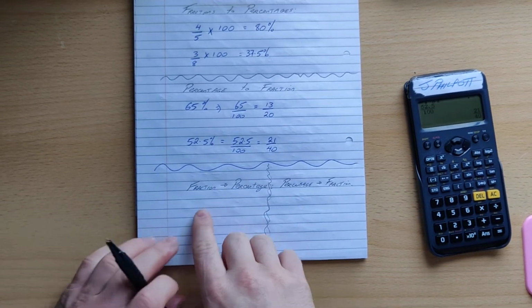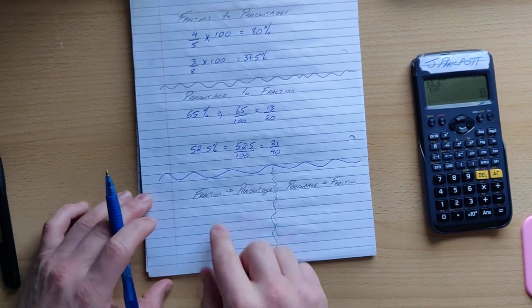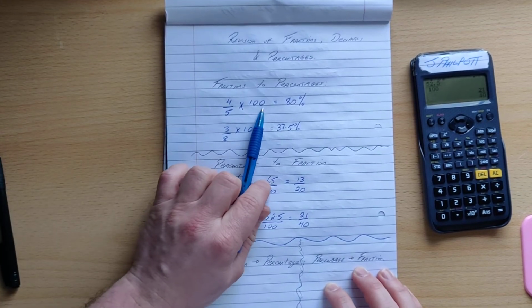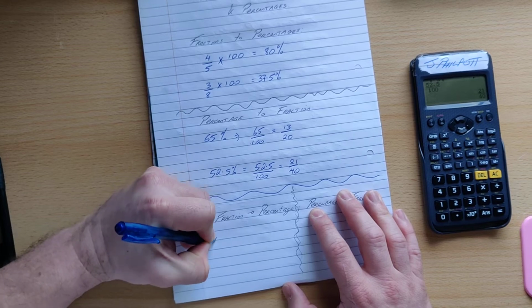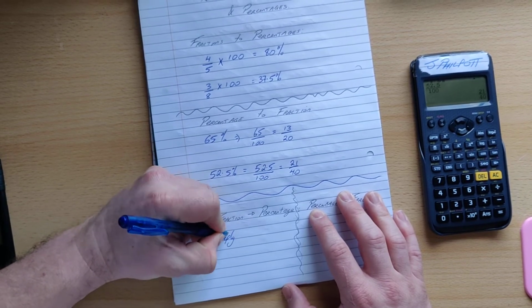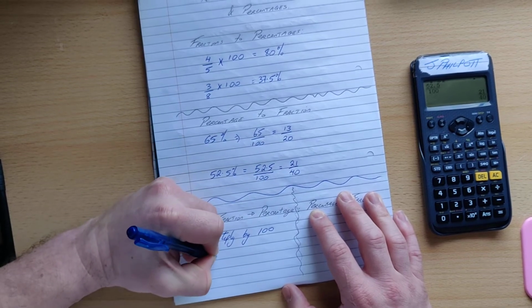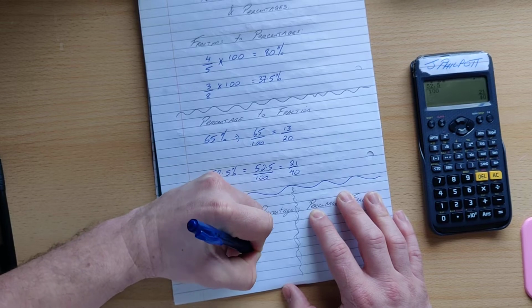Just to sum up, to put the two techniques into words, I'll write it down. For fractions to percentages, what we did up the top, you multiply by 100, and that's the first step. Second step, add the percentage symbol.